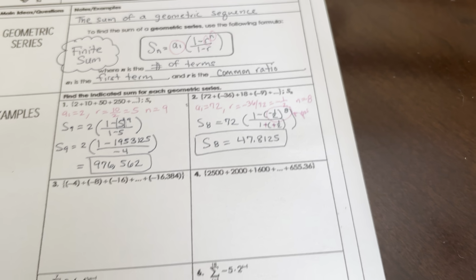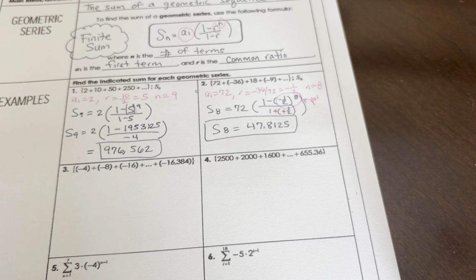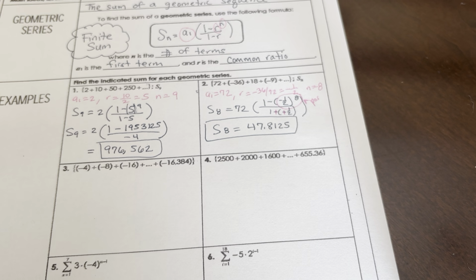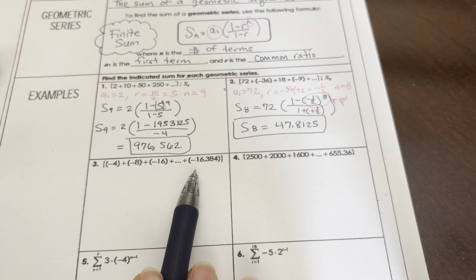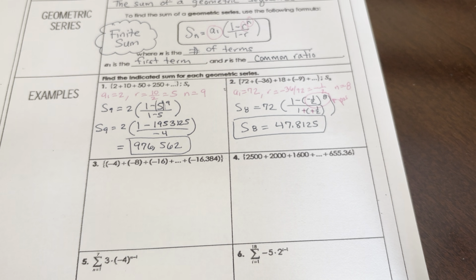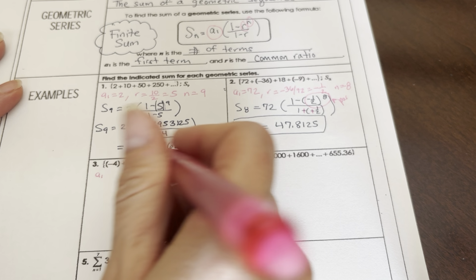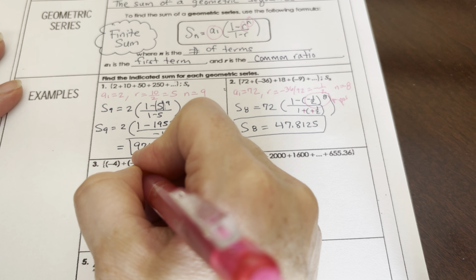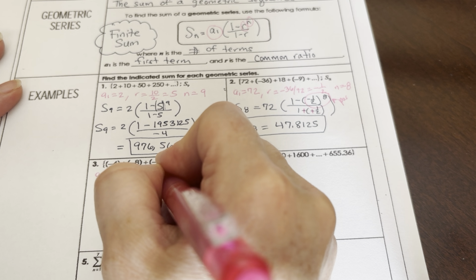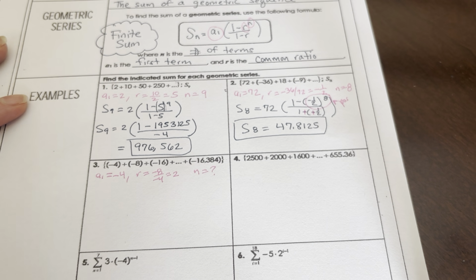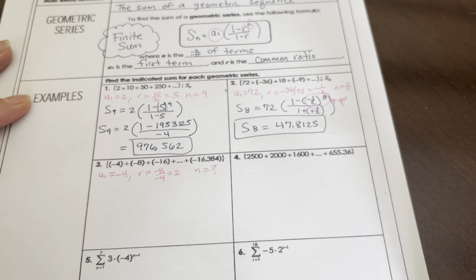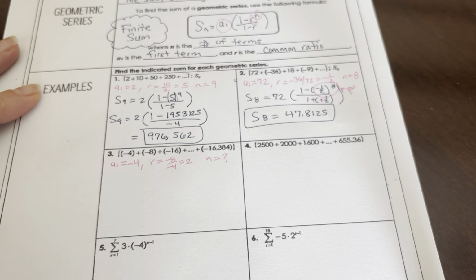All right, let's try the next one. So for these ones, you're going to notice you don't actually have an n. It just gives you the sequence and asks for the sum. So for this one, we do need to find what the n is. So we are going to go and write an a sub n rule. So let's go ahead and still get our data though. You have a1 is negative 4. You have your r is negative 8 divided by negative 4, or 2. And we're going to try to find n. So we'll find n by working out the a sub n formula.